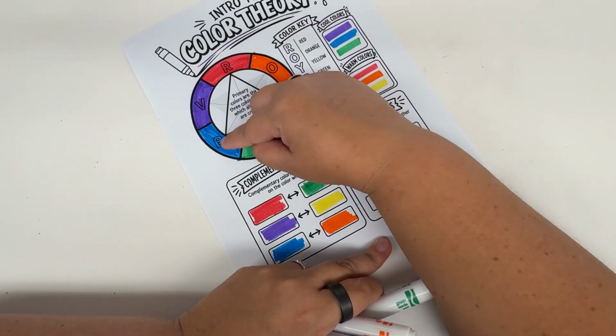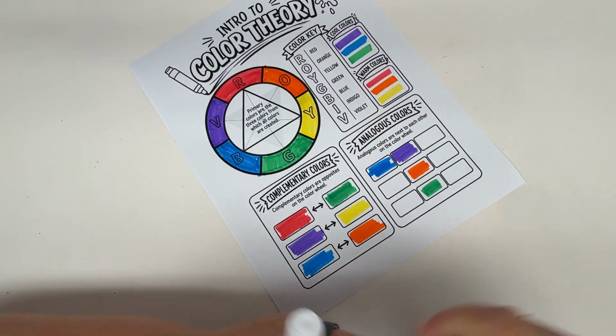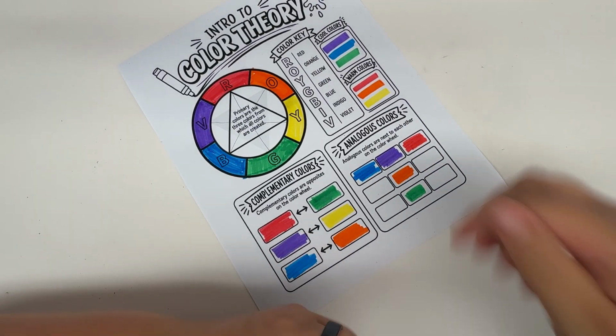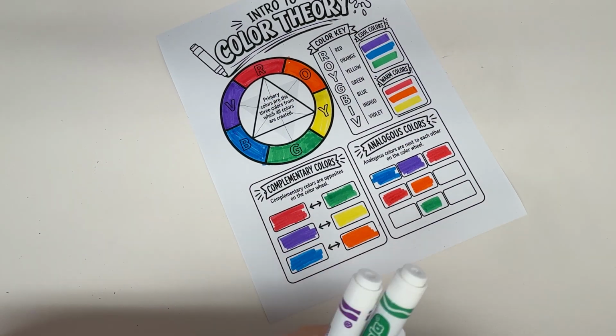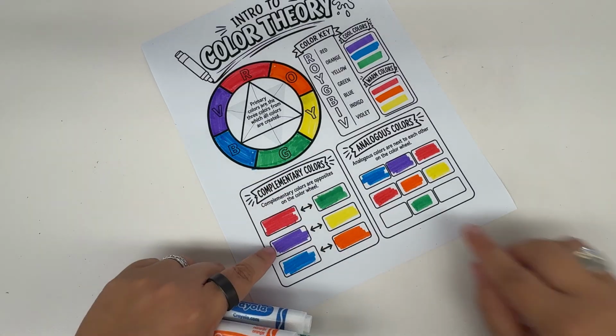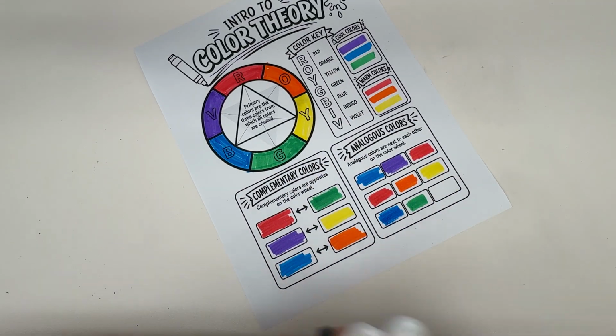Okay, let's start off with purple. The 2 colors next to it are blue and red. Those will be the analogous colors. So go ahead and fill those in. Now we're going to take a look at orange. The 2 colors next to it are red and yellow. For green, the 2 colors next to it are blue and yellow.